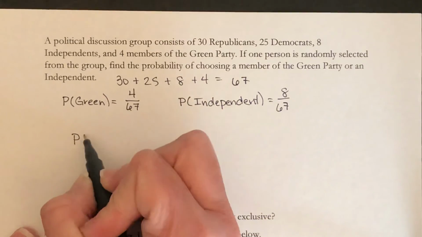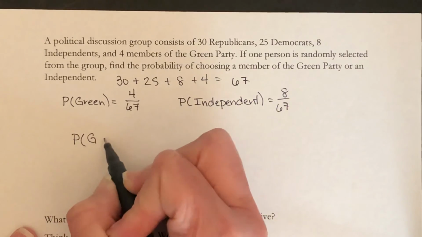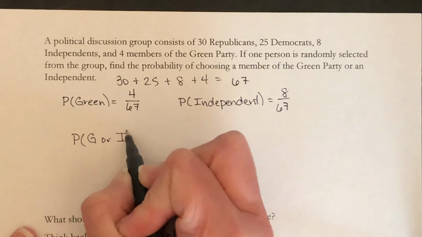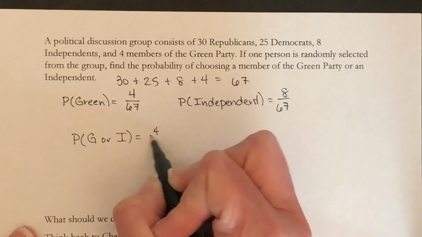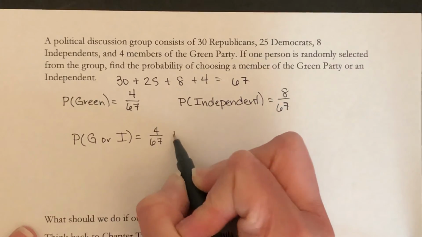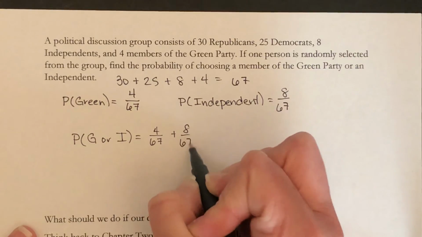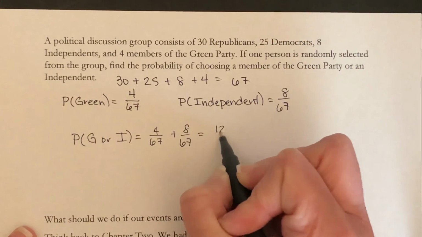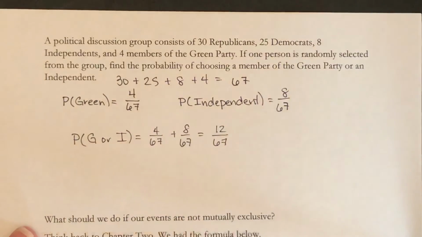So the probability that we choose somebody from the Green Party or an independent would be 4 over 67 plus 8 over 67, which gives you 12 over 67, and that does not reduce at all.